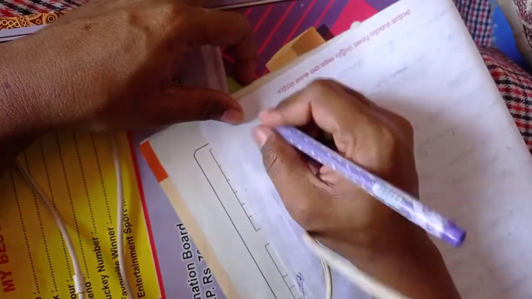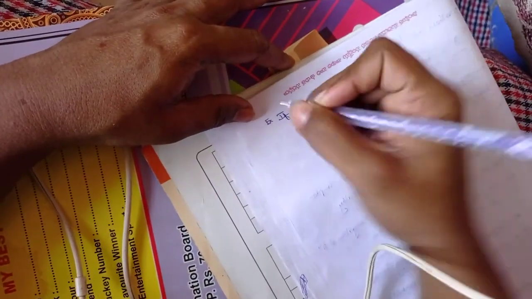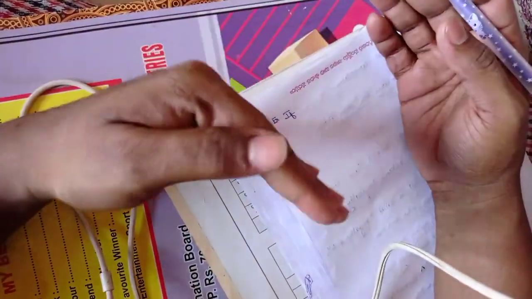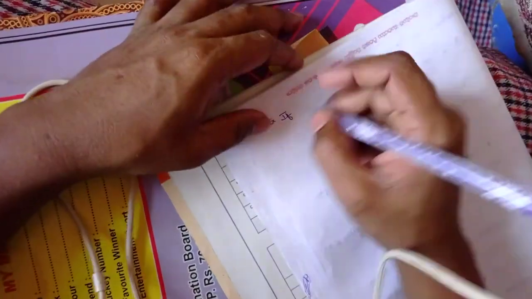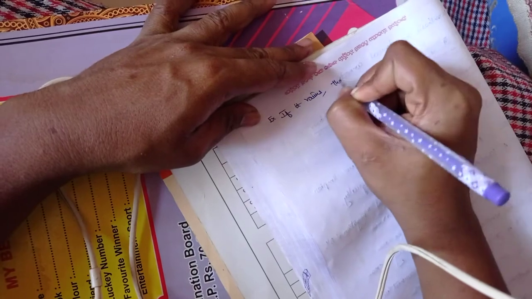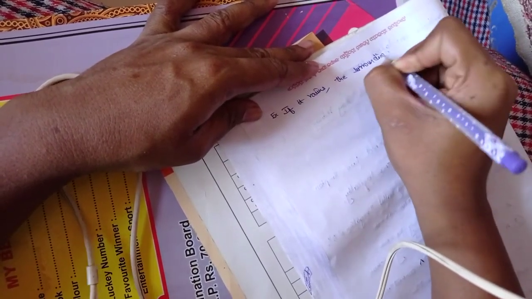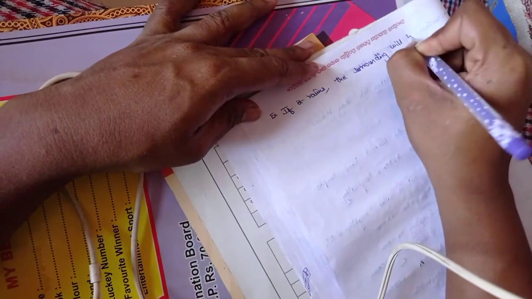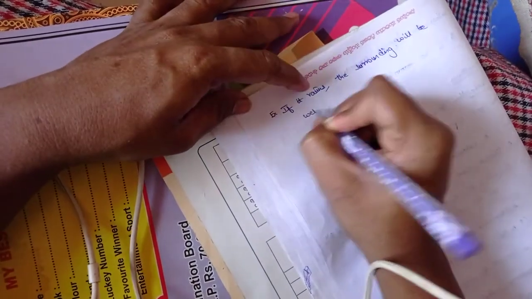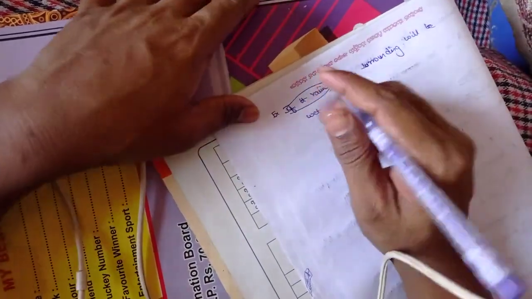So let me take an example. What will happen if it rains? If it rains, the surroundings will be wet, right? So it is one of the examples. The event should definitely happen based on the past event. If it rains, the surroundings will be wet. So if it only rains, the surroundings will be wet. This type of sentence is known as the implication.